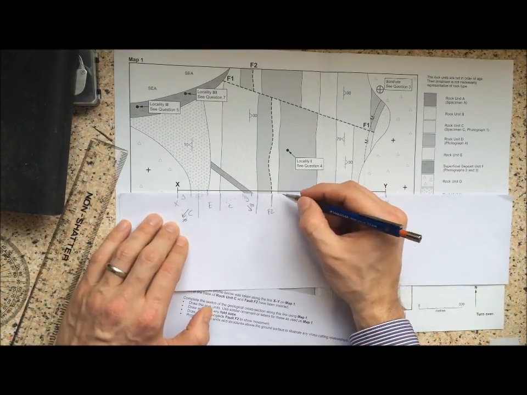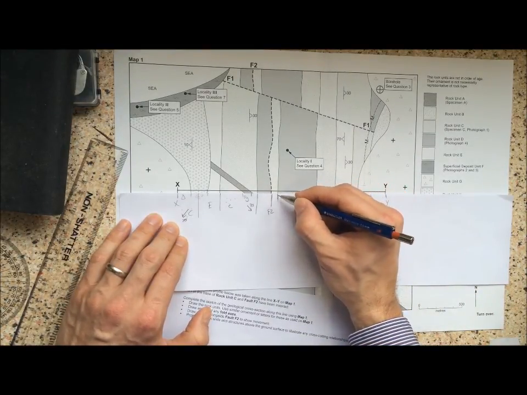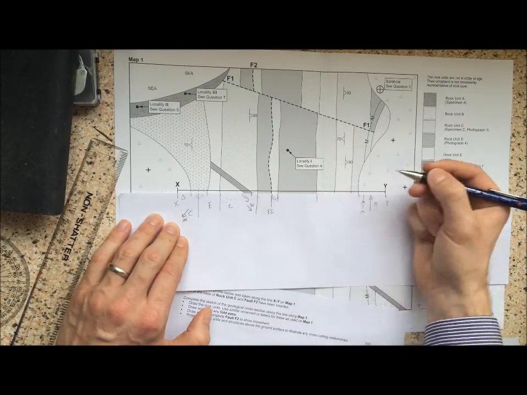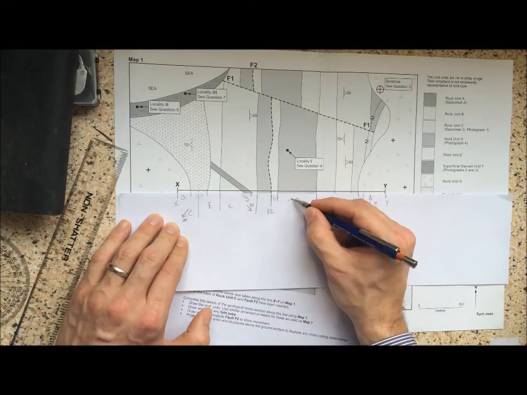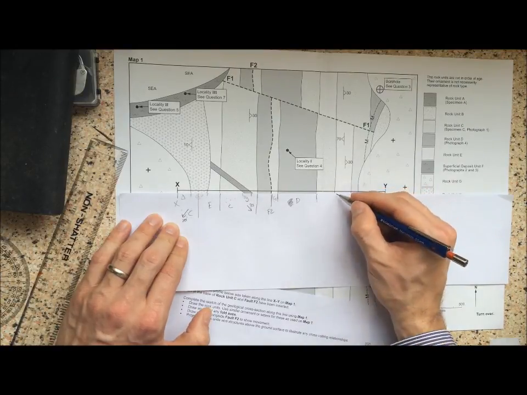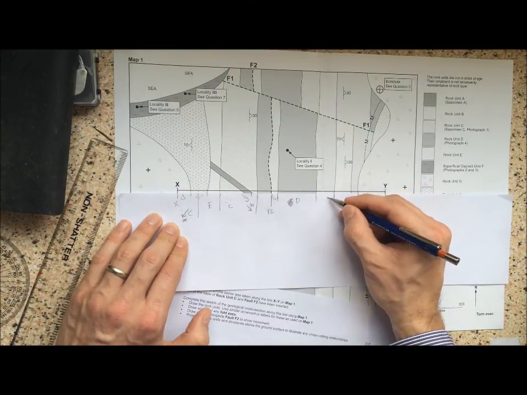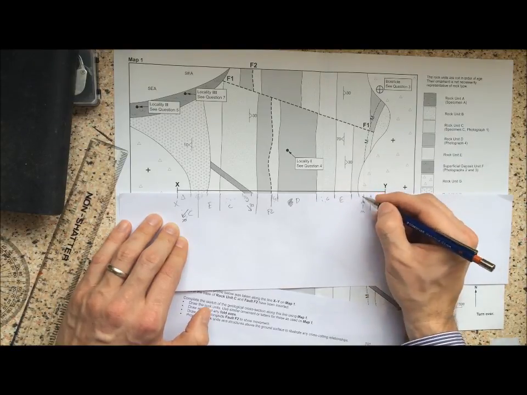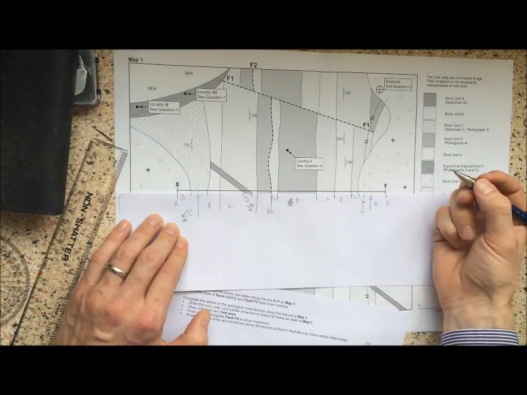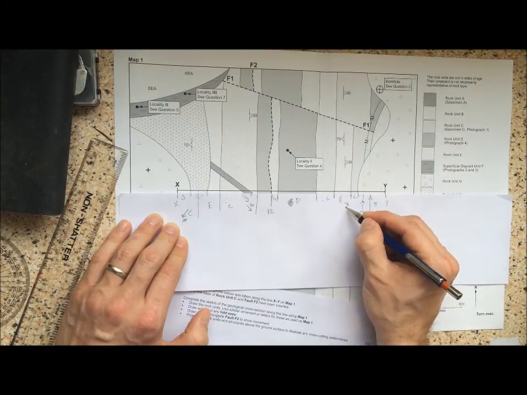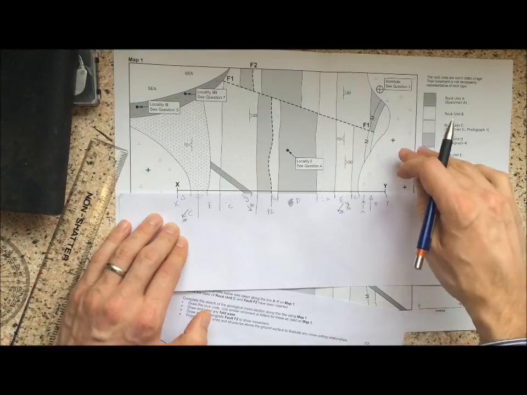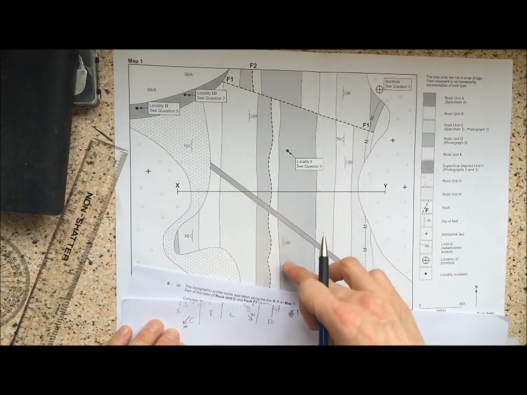We've got the fault already marked, so that's fine, so we can bring back in rock unit C there. We've got brand new rock unit D here, shaded, and rock unit C, and rock unit E, and rock unit C again. Put our dip arrows in, 30 degrees to the east, 70 degrees to the west. And we can have a look for some more dip arrows.